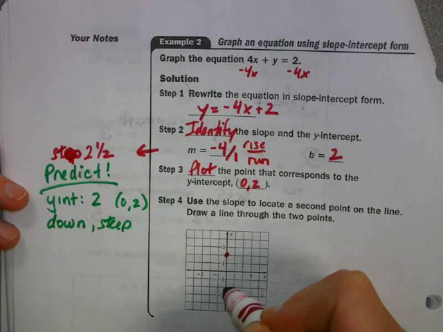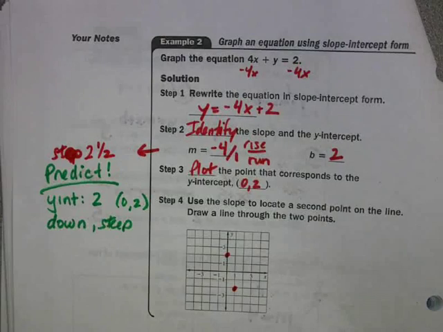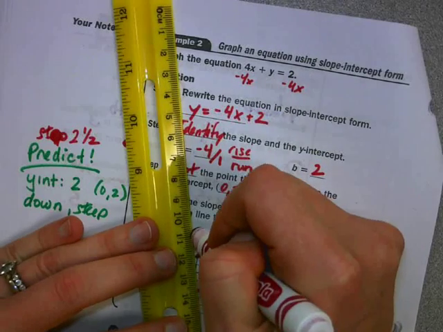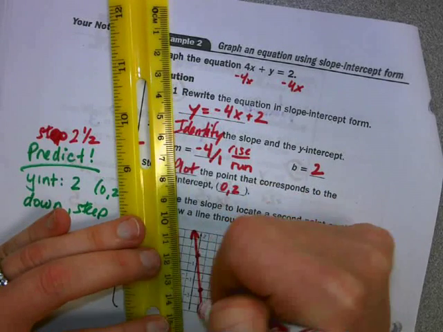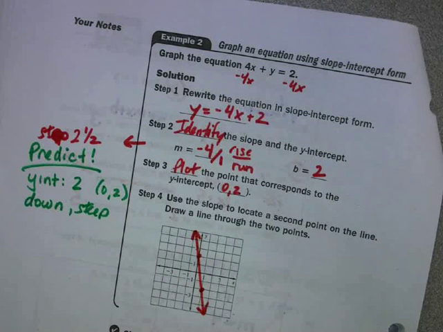And then I go 1 in the run. Which way is a +1 in the x direction? It's to the right 1. So there we go. It's right there on our coordinate plane. I can't fit any more points on there. I'm going to use my ruler, connect my line, get my arrows. It goes across the whole nice line there. That's it. Look at how quick and easy that is. It's amazing compared to what we were doing before.